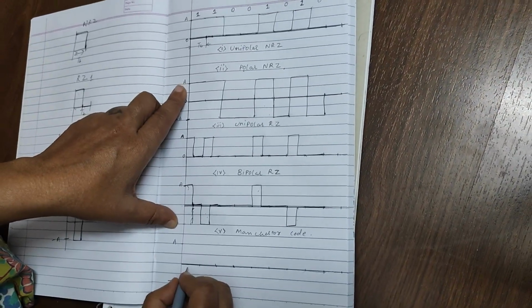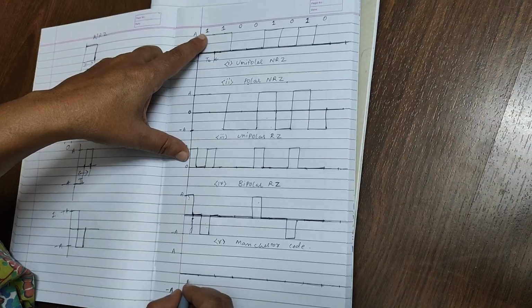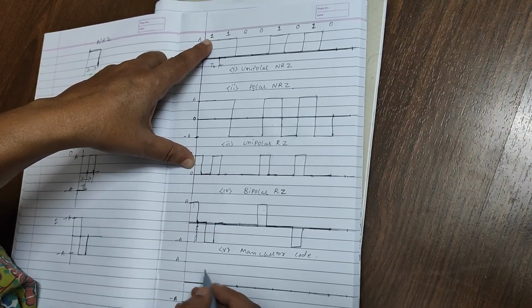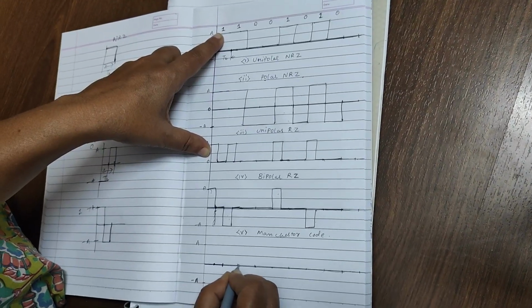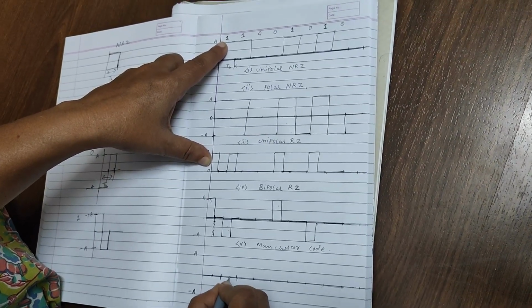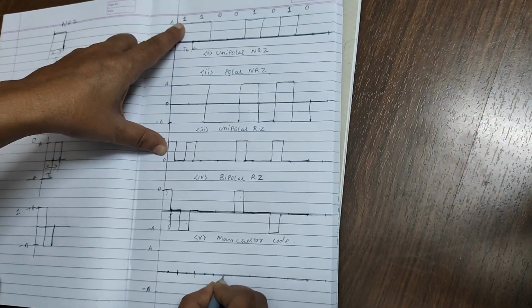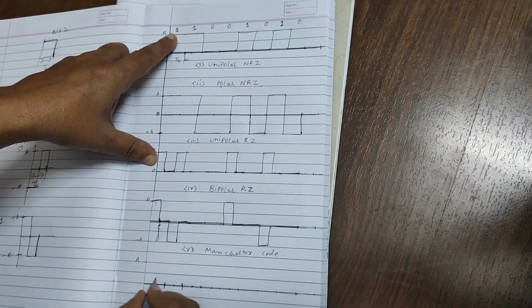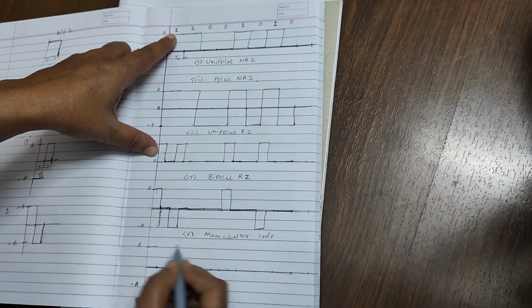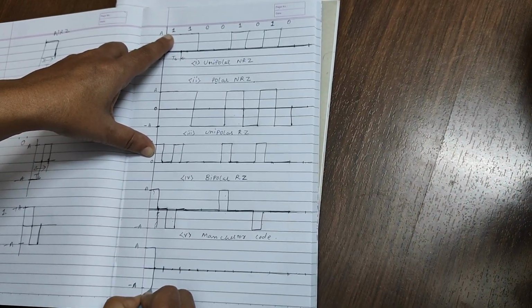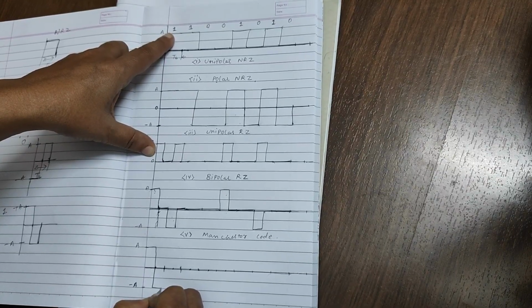So here symbol 1 starts with plus 1 for half duration. So let me mark half duration. This is 1 bit duration that I am marking. So for symbol 1, half duration plus 1, another half duration minus 1.